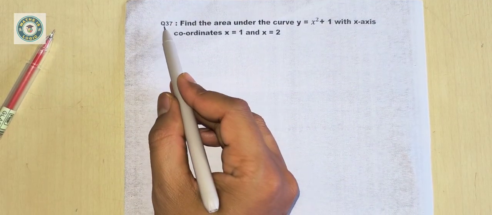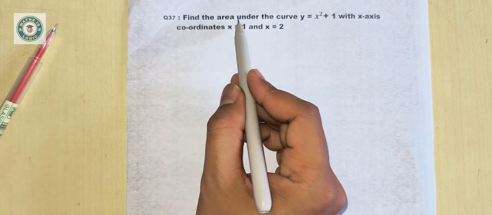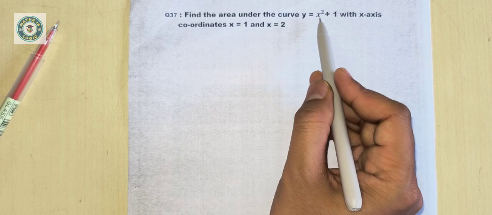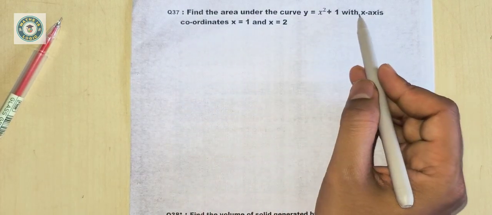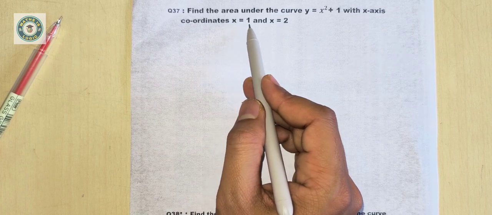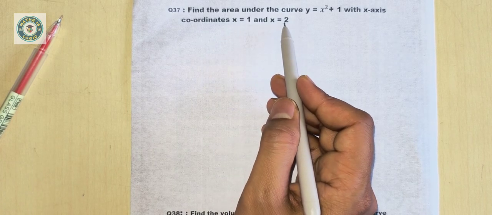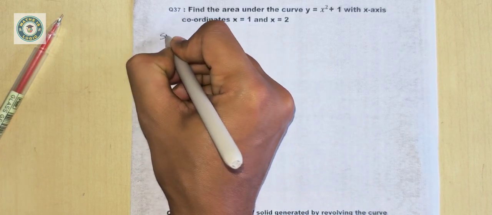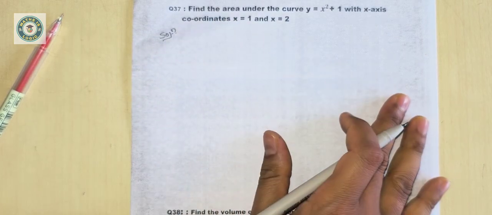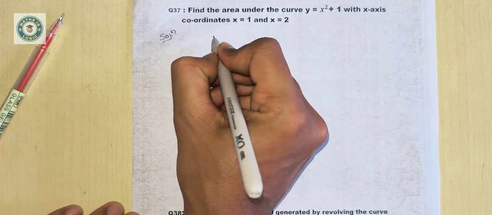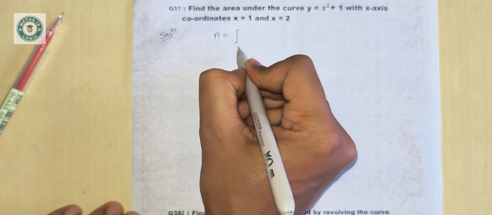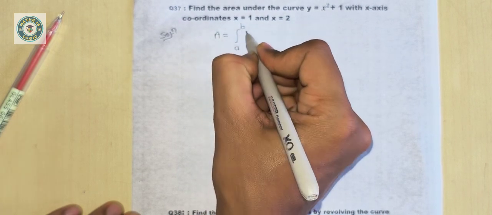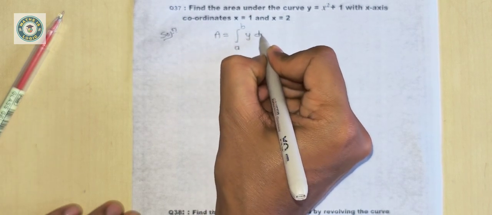Next, question number 37. Find the area under the curve y is equal to x square plus 1 with the x-axis coordinates x is equal to 1 and x is equal to 2. So here we need to find the area under the curve. There is a formula: area under the curve A is equal to the integration from a to b of y with respect to dx.